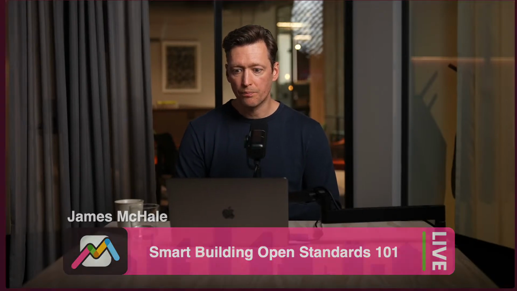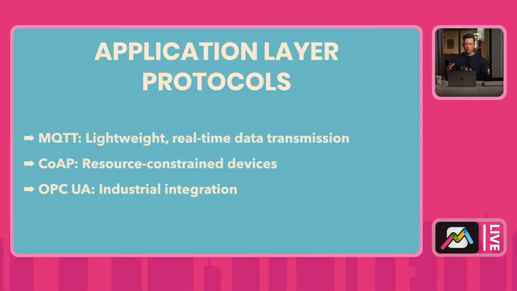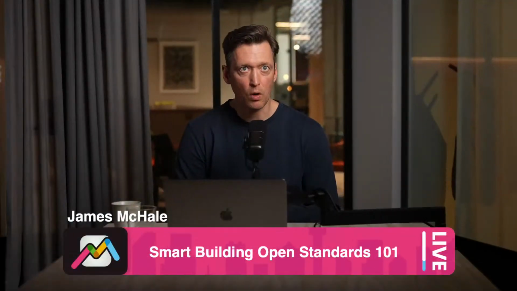It kind of bridges the gap between industrial systems and modern IT environments. It was originally designed for industrial automation, but its strengths lie in comprehensive information modeling and built-in security features. So it's definitely worth taking a look at.